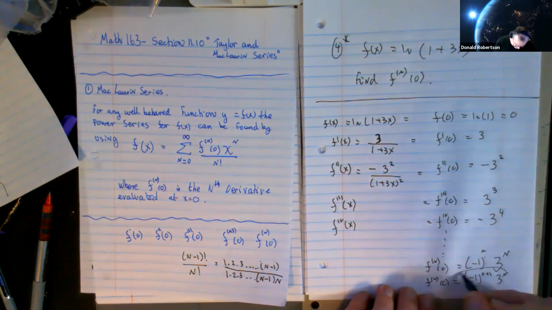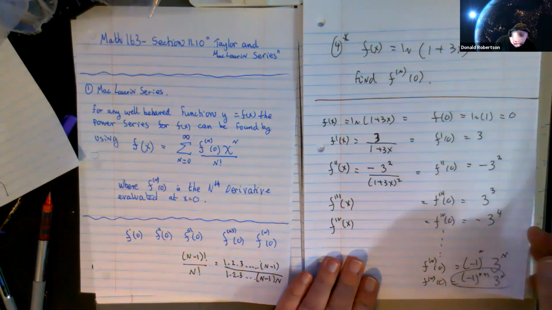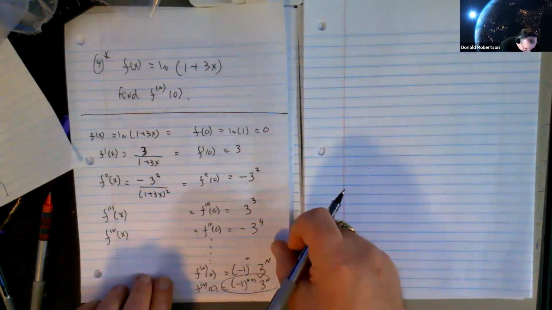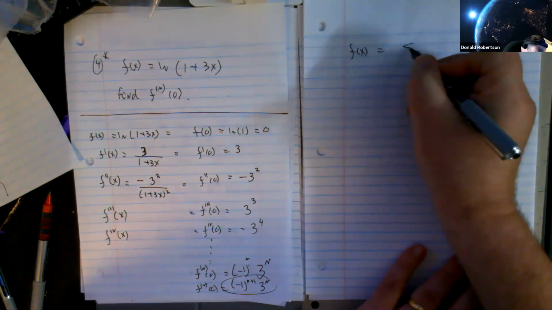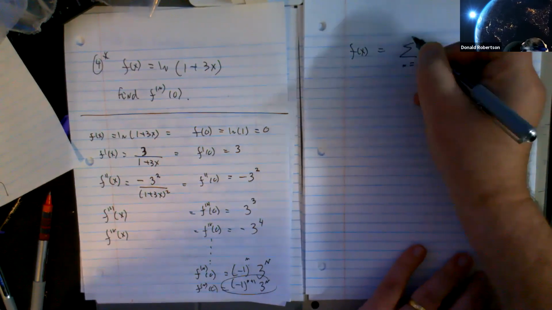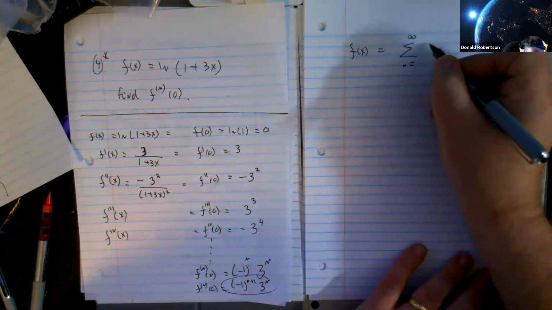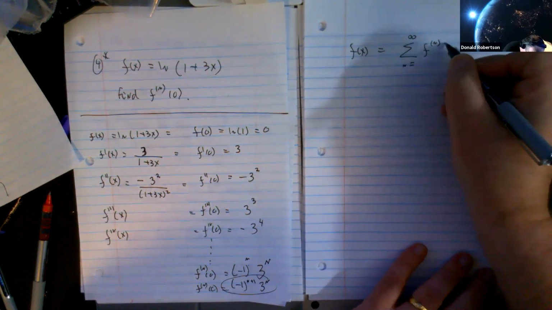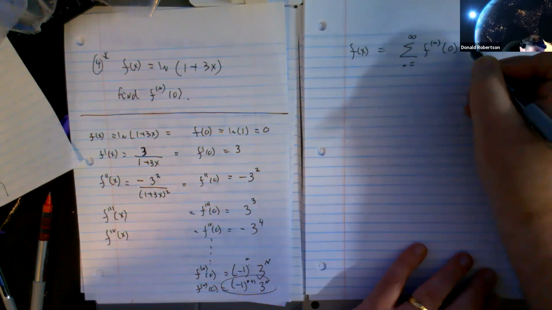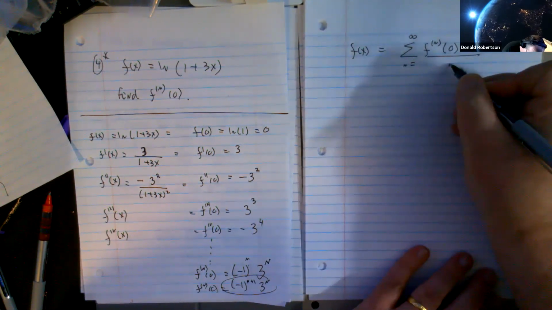to use this one. So our question was, find the Maclaurin series for this function. It's from n equals something to infinity. And where are we going here? The nth derivative at 0, x to the n over n factorial.